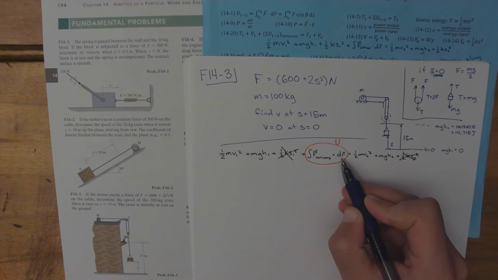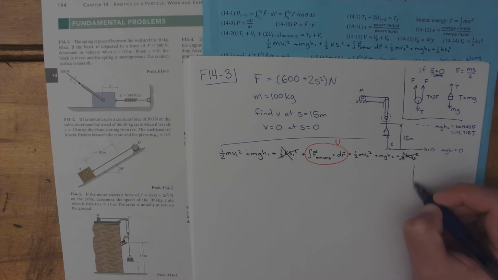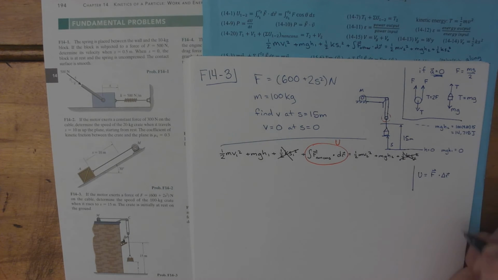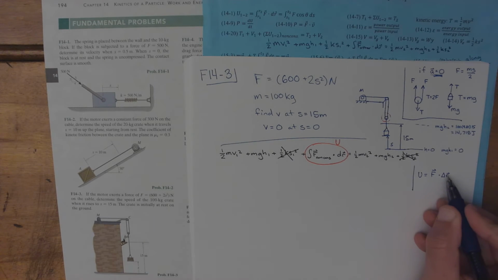So if the force is constant, we can say the work is equal to F dotted with delta R. So if the force is only half of what it would be without the pulley, then delta R is going to be twice as great.